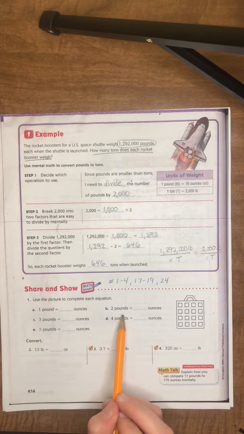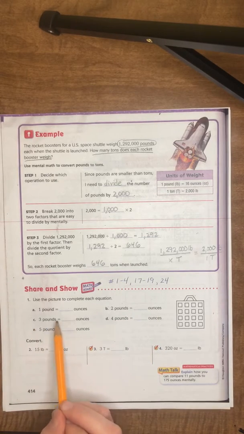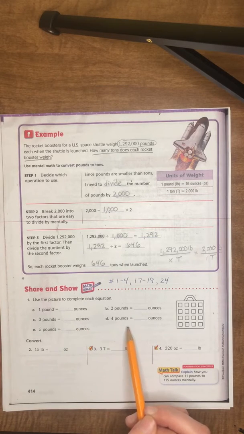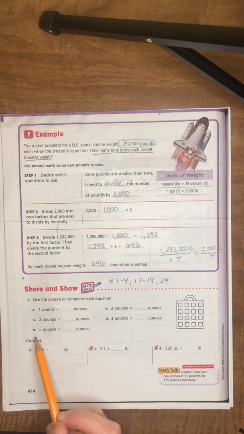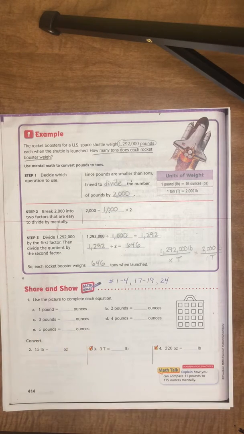And then B, 2 pounds equals how many ounces? C, 3 pounds equals how many ounces? D, 4 pounds equals how many ounces? E, 5 pounds equals how many ounces? For 2, 3, and 4, you're just going to convert. So 2, you're converting pounds to ounces. 3, tons to pounds. Number 4, ounces to pounds.